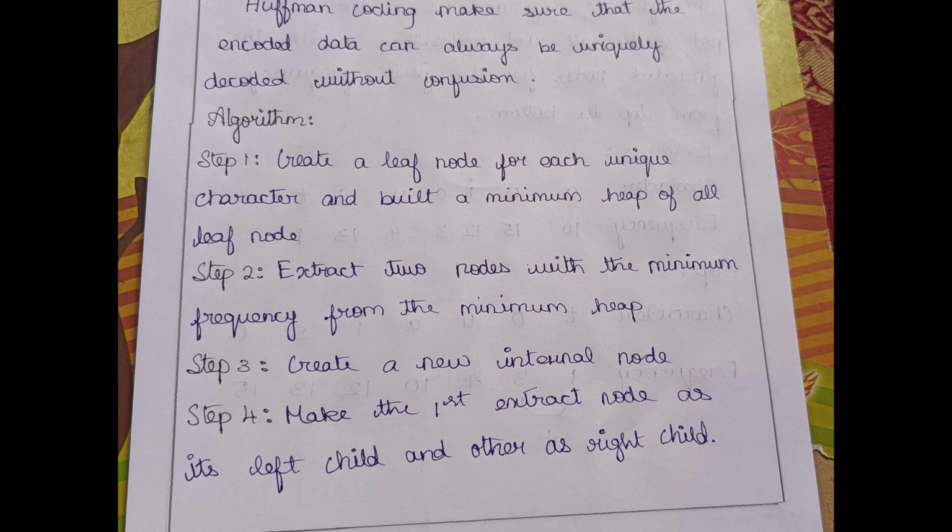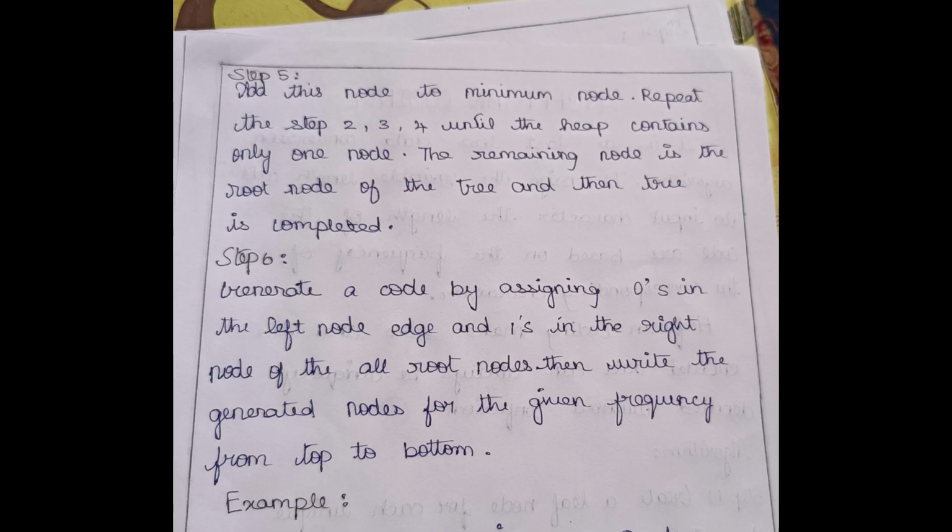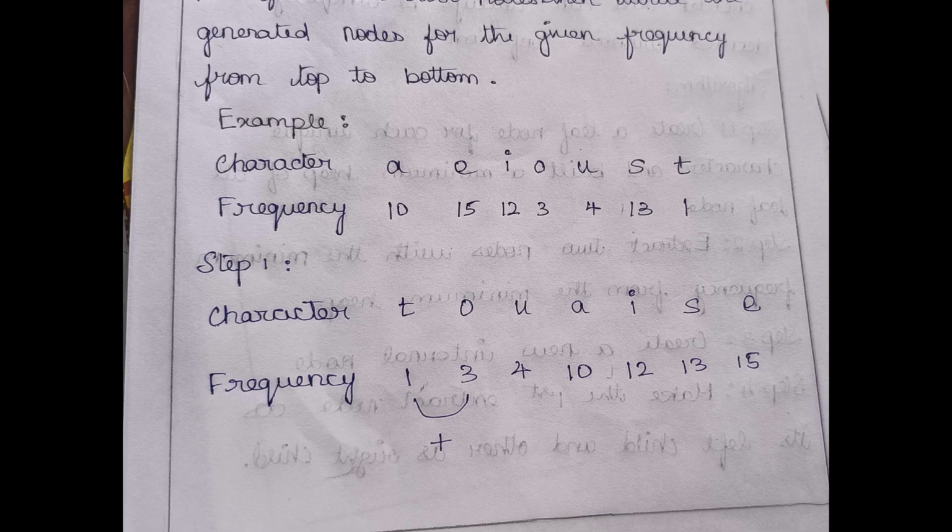Now let me show you the algorithm of Huffman coding, which is useful to solve the problem. There are 6 important steps to solve the Huffman coding. Now I will explain those 6 steps with an example. Here is an example with characters and frequencies: A 10, E 15, I 12, O 3, U 4, S 13, T 1.